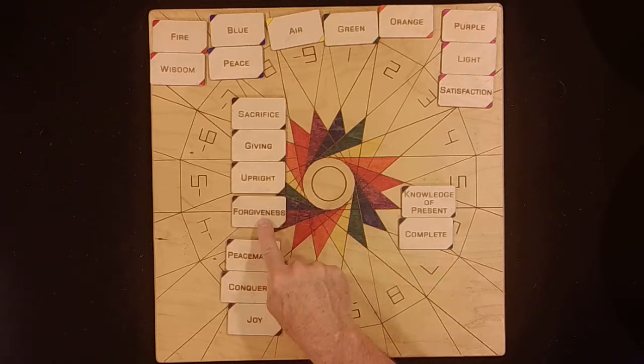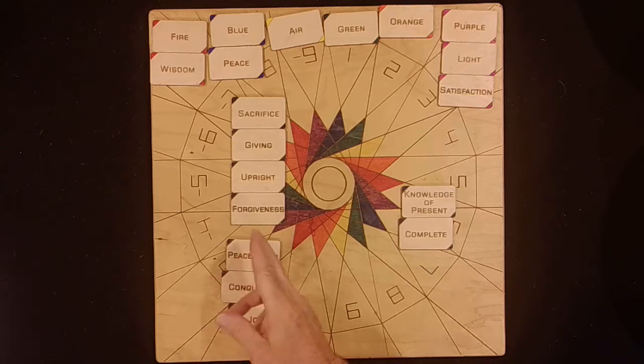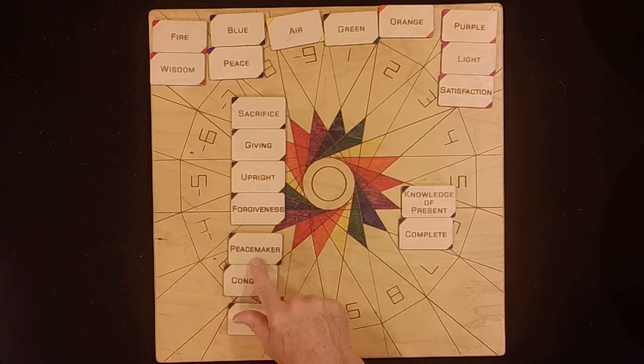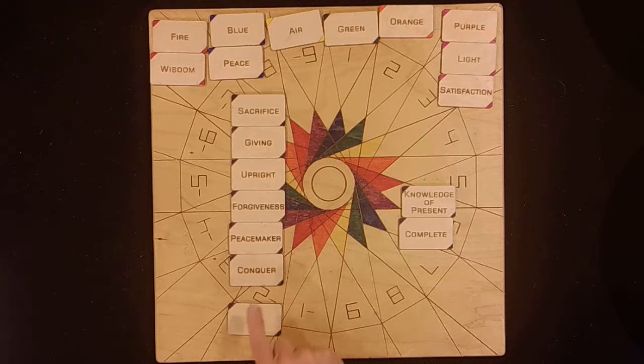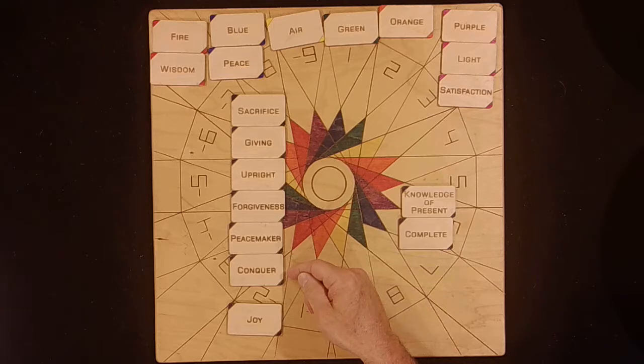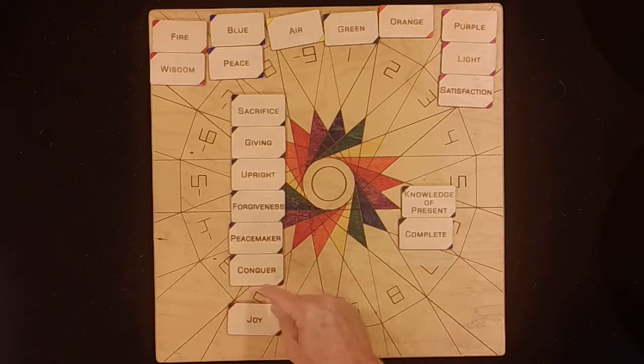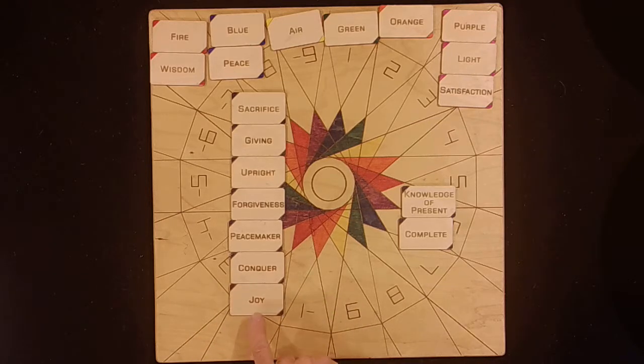And it's connected to forgiveness, which is connected to mercy. And then it's connected to being a peacemaker, which is connected to being a friend. And it's connected to the characteristic of conquer, which is connected to overcome and conquer. These are connected words. And it leads the person to joy and gladness.